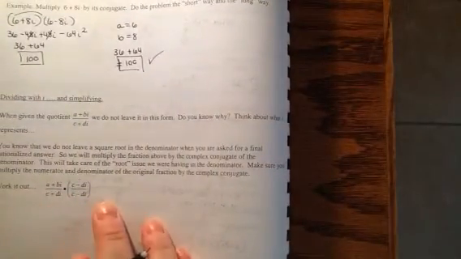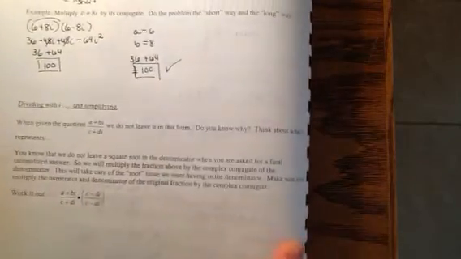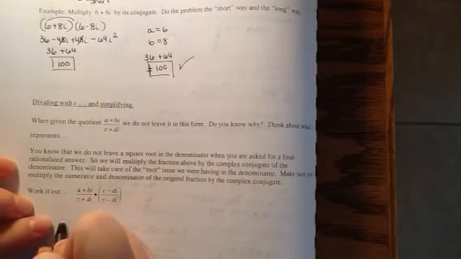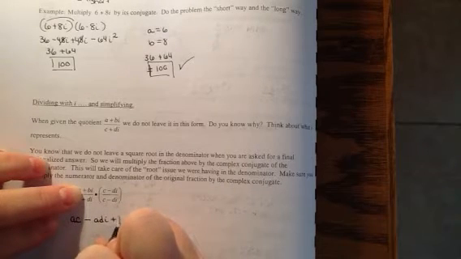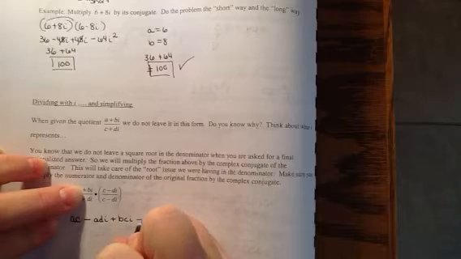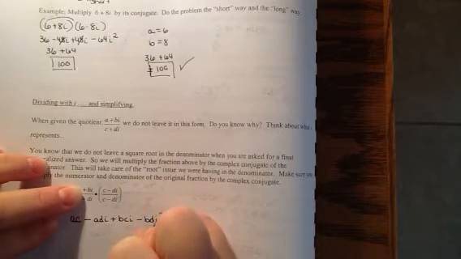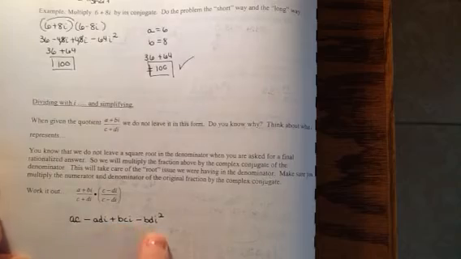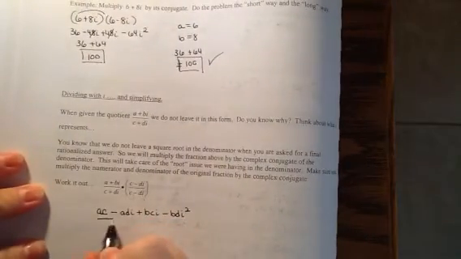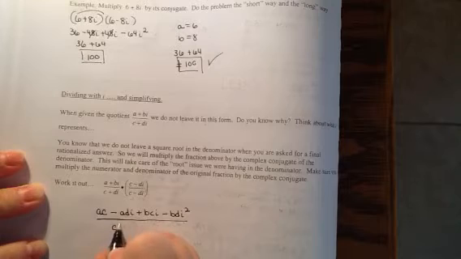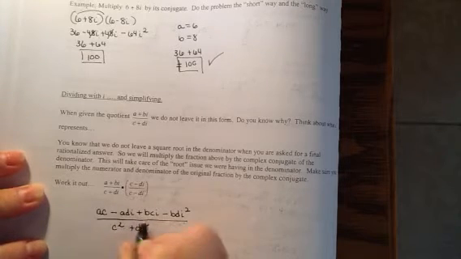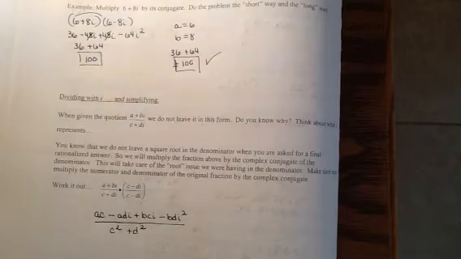So if we work this out down here, we're going to pretty much prove the exact same thing that we did up here, where when you multiply this together, so on top I'm going to multiply. So I'm going to get a times c minus adi plus bci minus bdi squared. It doesn't matter what order you write these letters in, I just out of habit wrote them in alphabetical order. On the bottom you know this is going to become a c squared plus a d squared, and then there's your complex number all worked out.